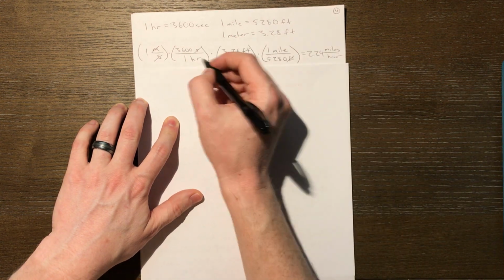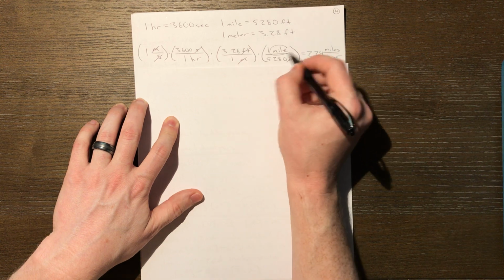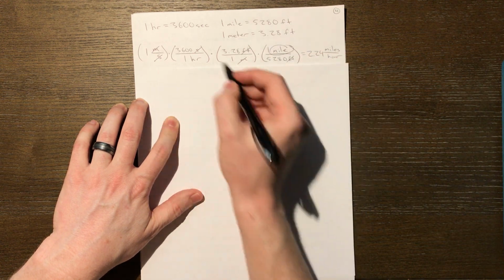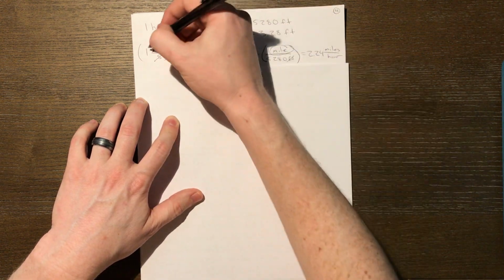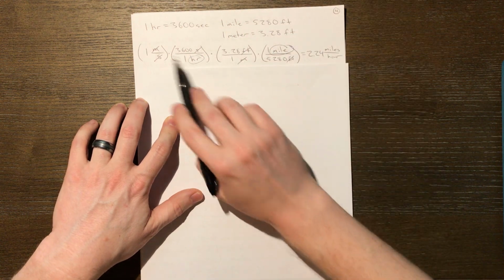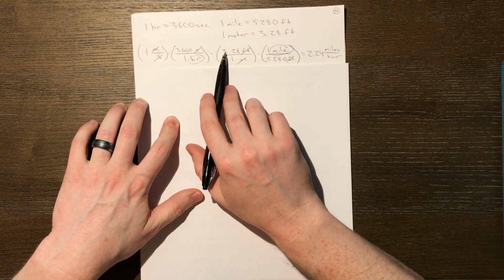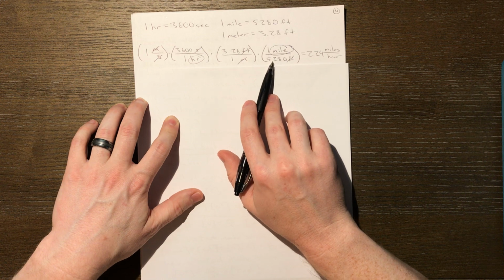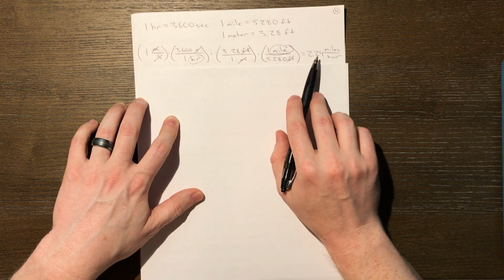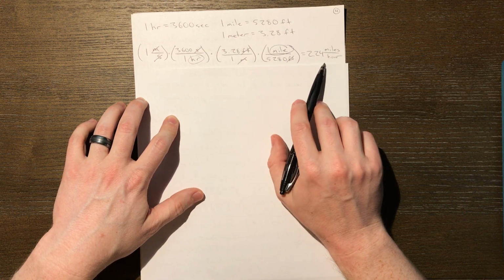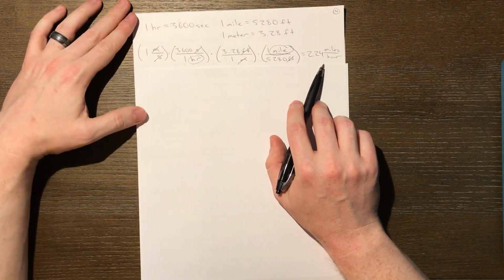And what are we left with? Well, on the top, miles. And on the bottom, hours. You then multiply or divide these numbers out. 1 times 3,600 times 3.28 divided by 5,280, and you get your answer, 2.24 miles per hour. That is what 1 meter per second is.